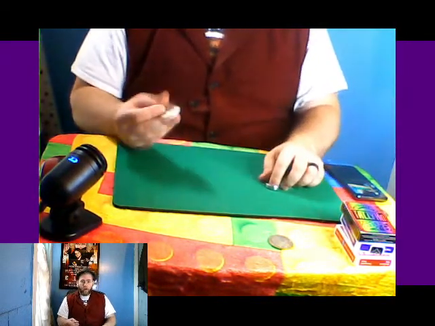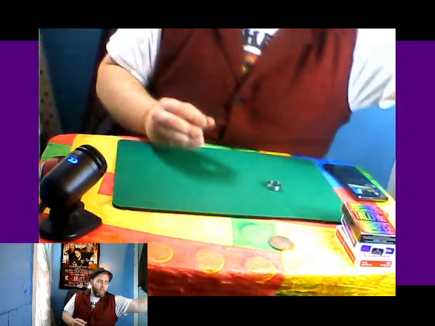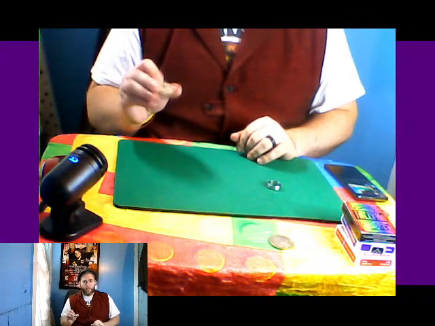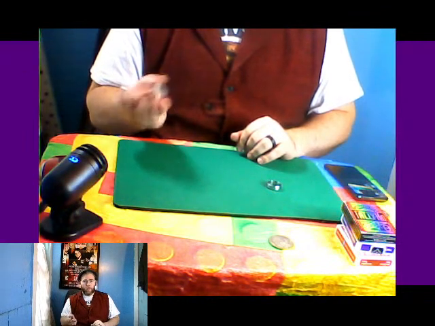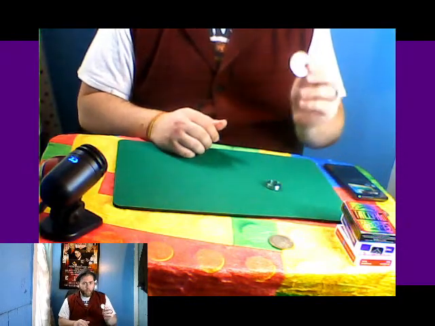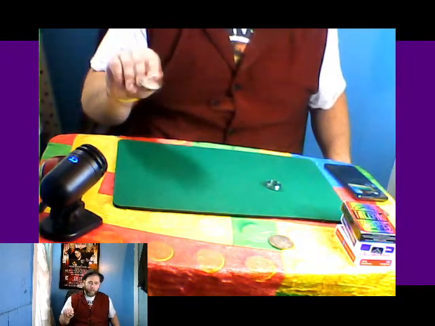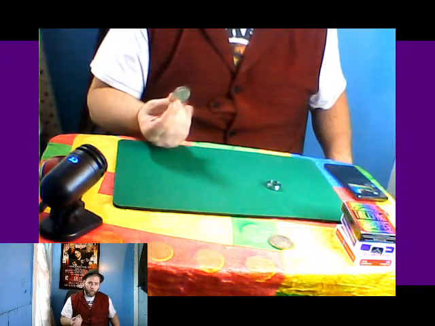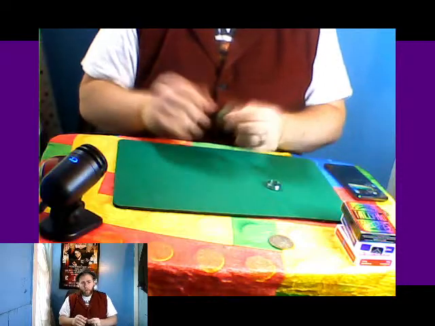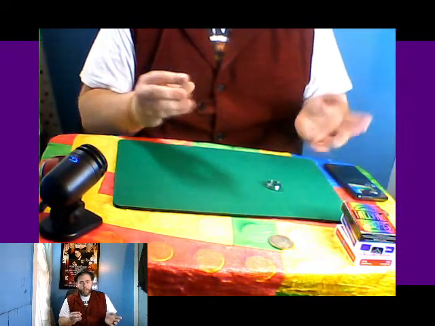One of the things that you want to remember is when it comes to coins, you want to capitalize on that lighting. Because when the coin captures the lighting, it makes the magical moment even more impressive when the coin vanishes from here and returns to here. Okay, so that's really how you want to do that. You want to grab that light as much as possible.